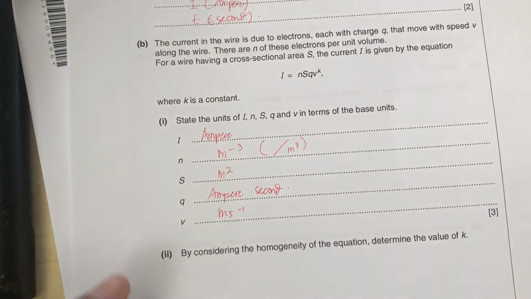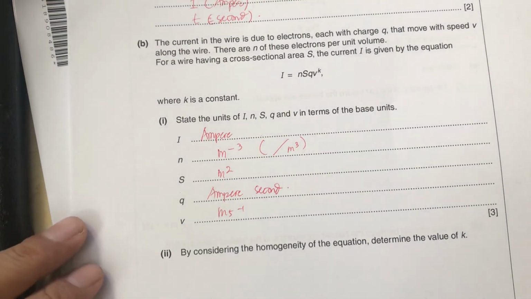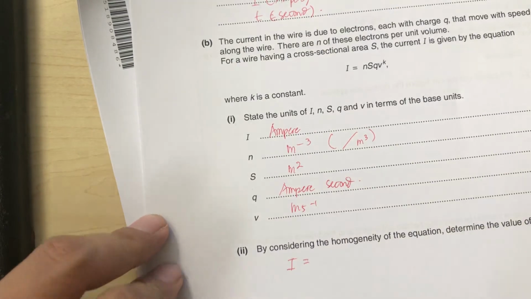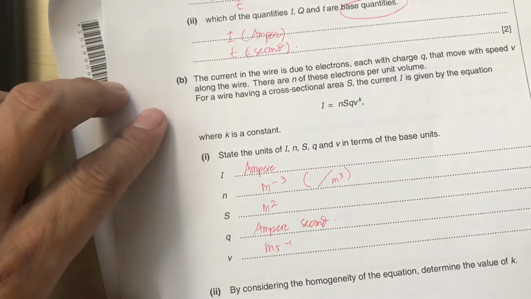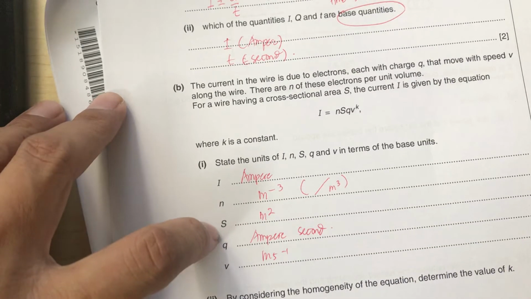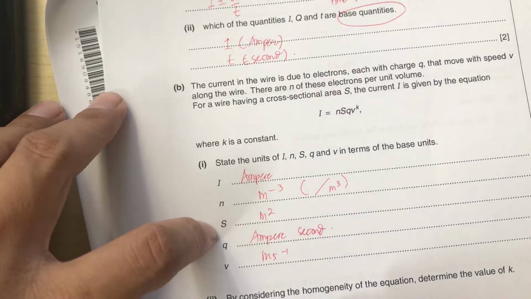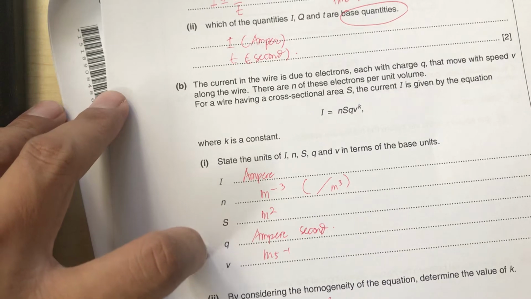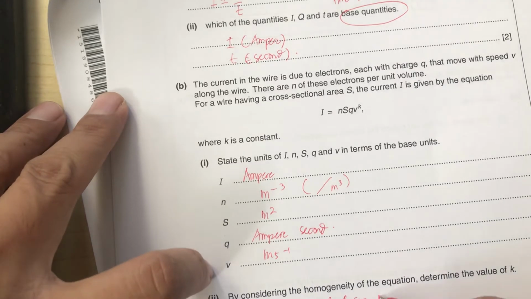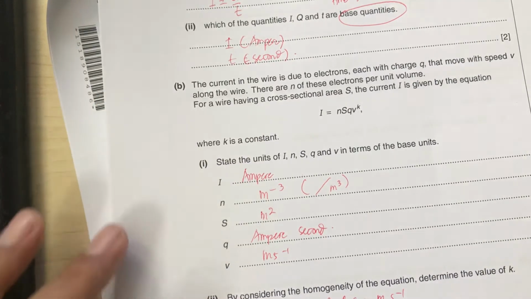If we see I, on the question, n is meter minus 3, and S is meter power 2, and then Q is ampere second, and then v is meter second minus 1.